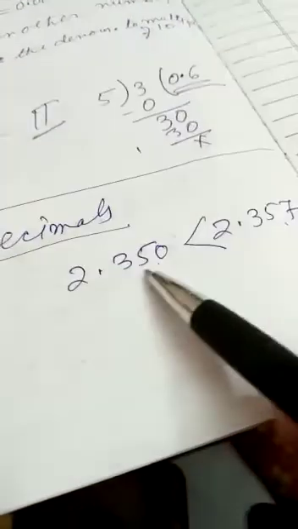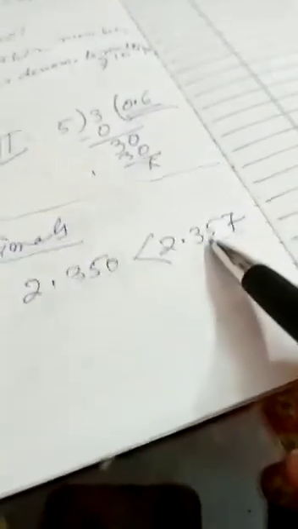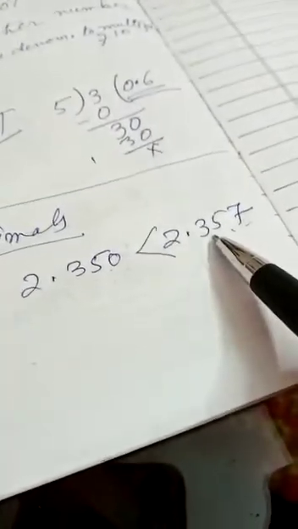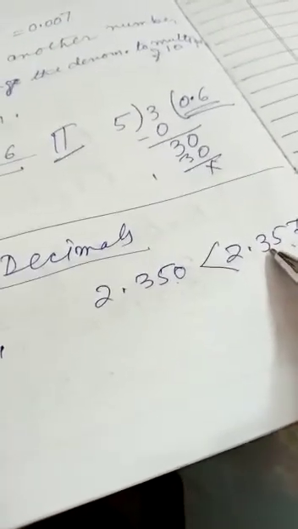So this is 0 and this is 7, so which is greater? Definitely this is greater. So this is how, by converting into like decimals, we will compare to find the greater or the smaller decimal.